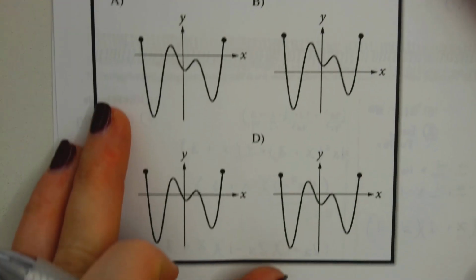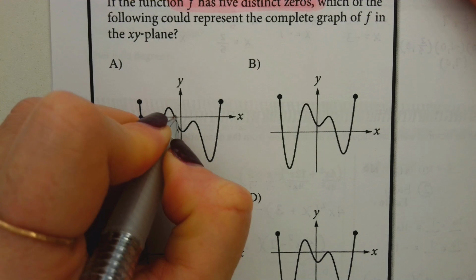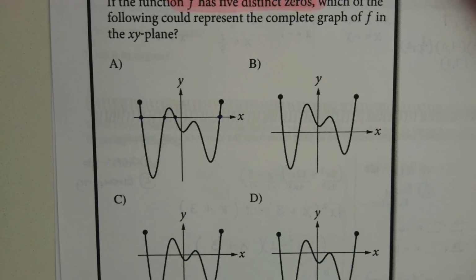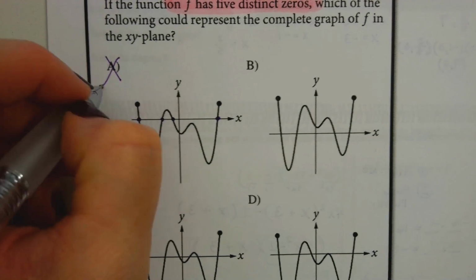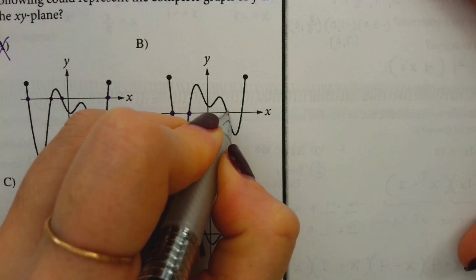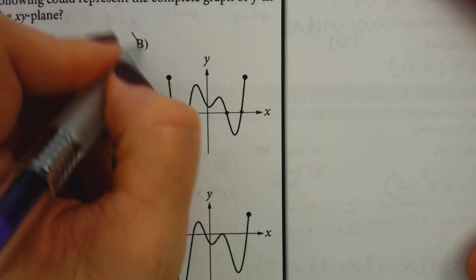Okay. So looking at the first one, if we count 1, 2, 3, 4 x-intercepts. Is that the one we want to choose then? No. And you have the next one. 1, 2, 3, 4 x-intercepts again. Not that one.